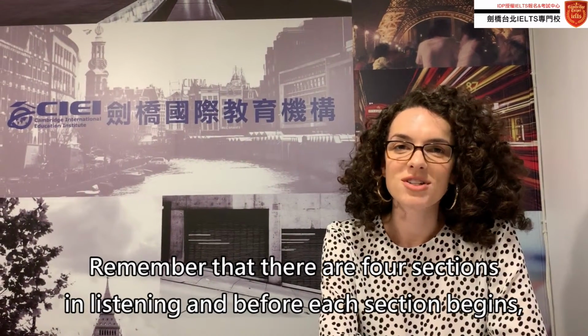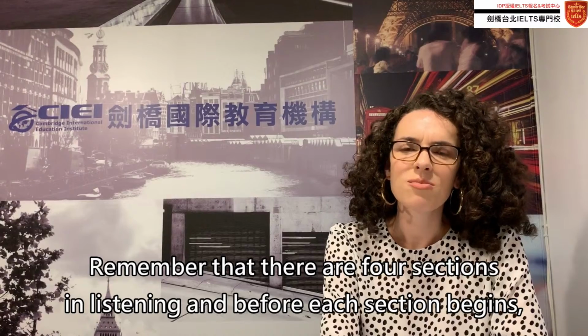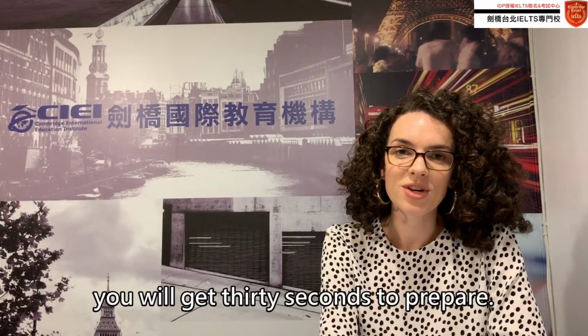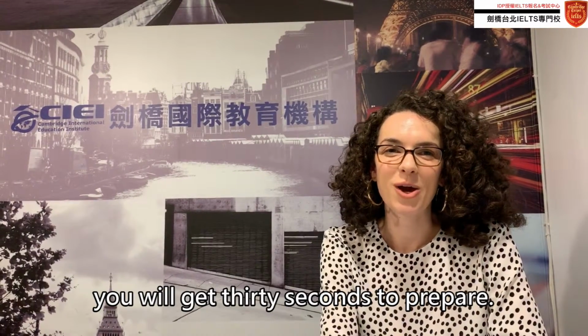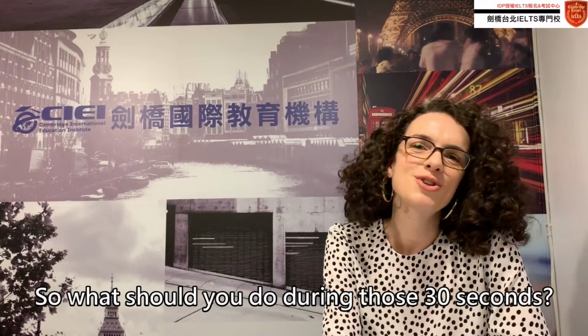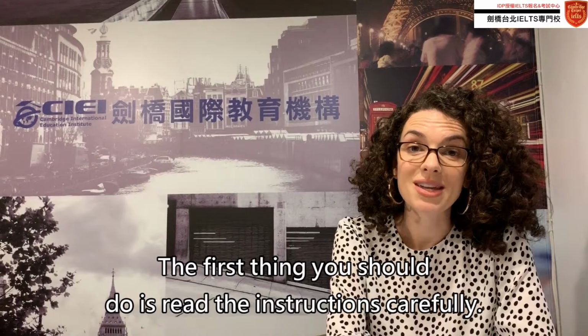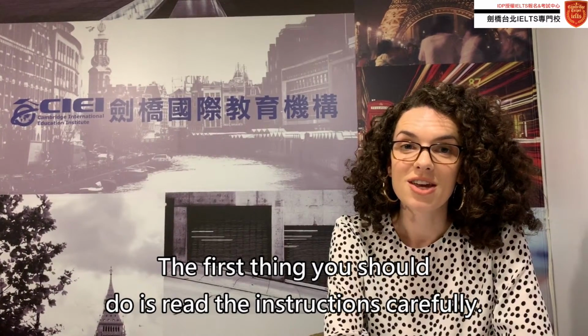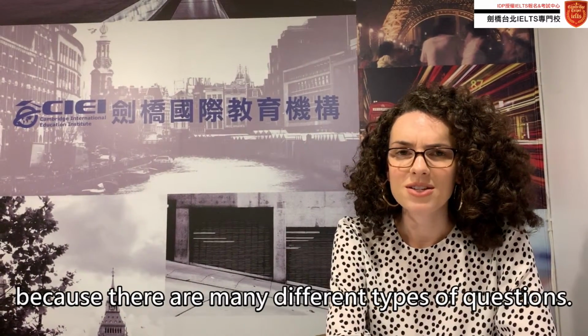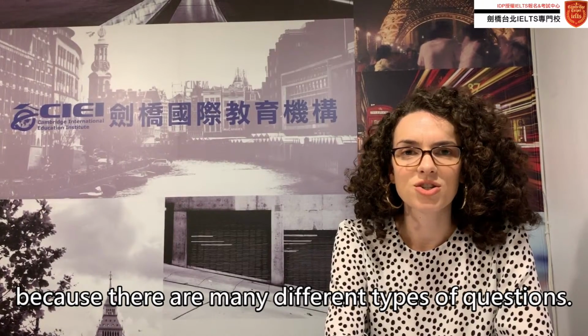Remember that there are 4 sections in the listening, and before each section begins, you will get 30 seconds to prepare. So what should you do during those 30 seconds? The first thing you should do is read the instructions carefully. Do not skip this part because there are many different types of questions.